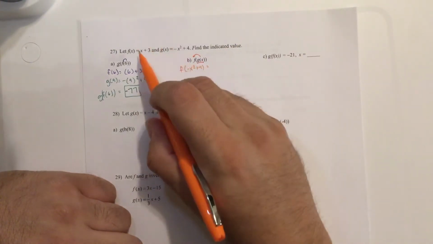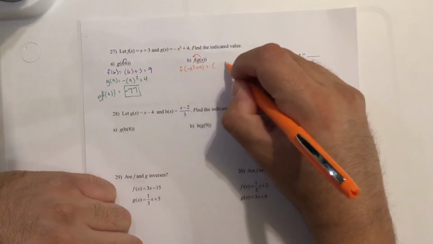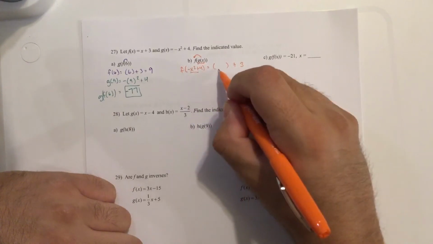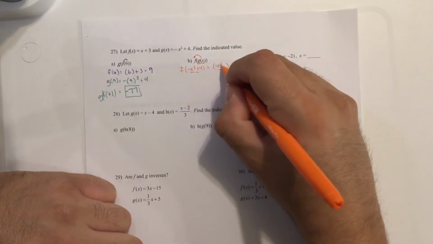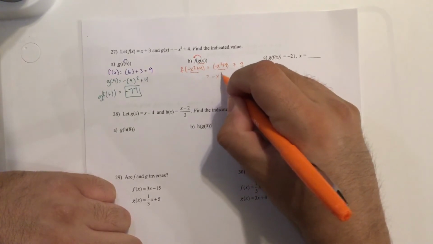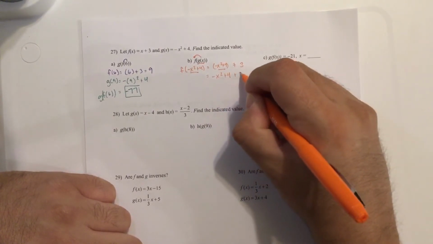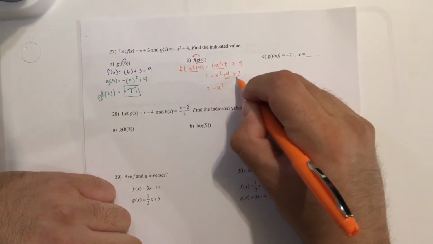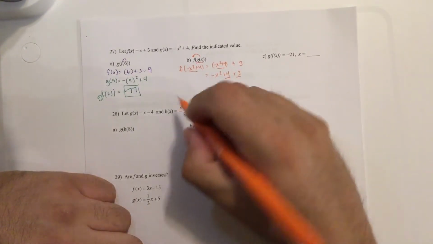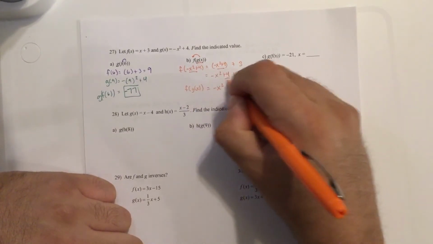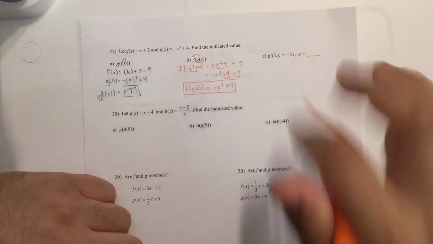We're going to write the f function, so x plus 3. Now this goes into the parentheses here, so we have negative x squared plus 4. And you'll notice the parentheses are not necessary, so we have negative x squared plus 4 plus 3. And then last, 4 plus 3, we can combine these two, which is going to give us 7. So we now know that f of g of x is equal to negative x squared plus 7.